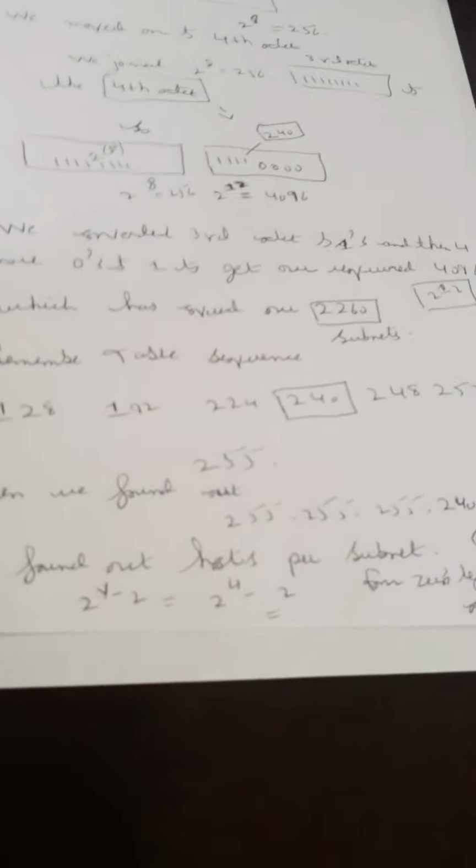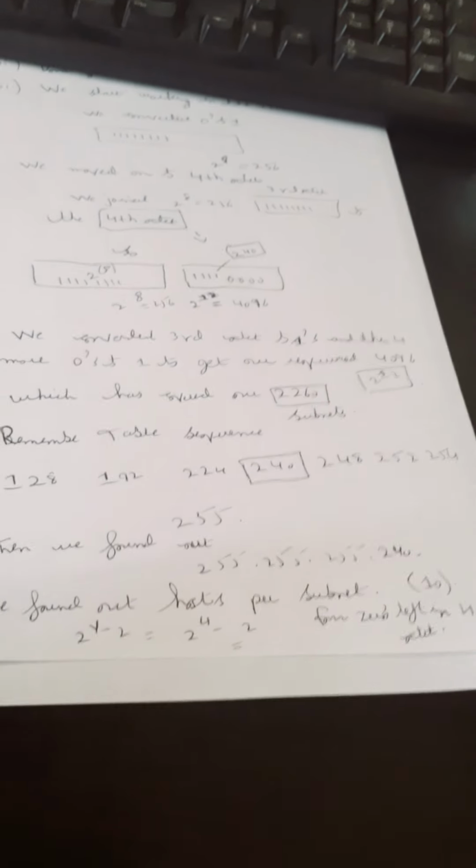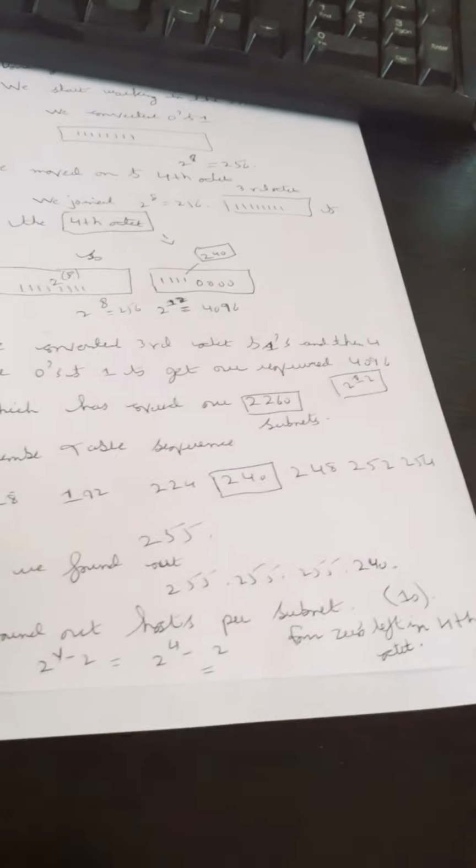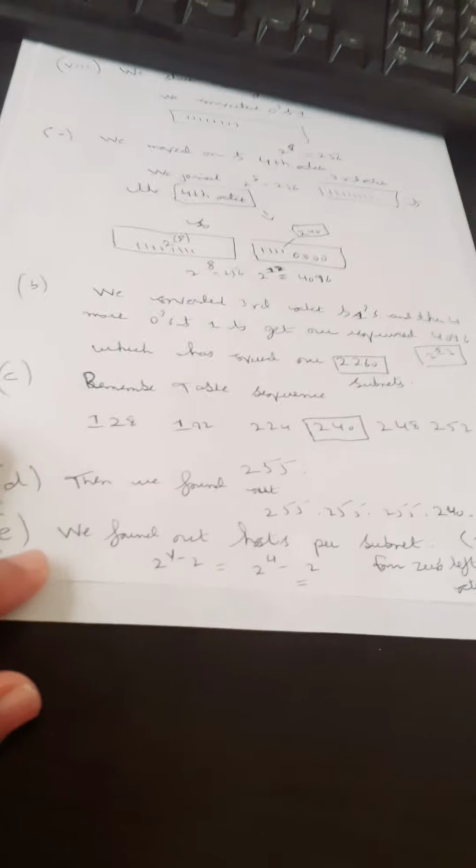Imagine if we have more, smaller subnets and we have 2 hosts per subnet. Maybe it's the privilege level. Maybe senior managers are kept in a different subnet, and maybe the accounts department is kept in a different subnet. So there can be huge requirements, which we will learn when we move forward.